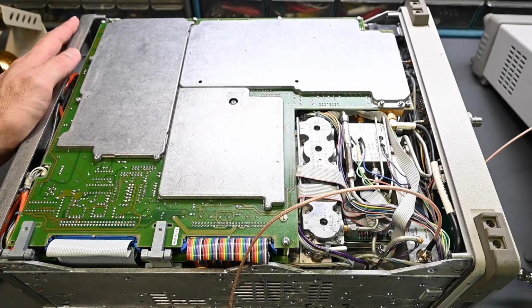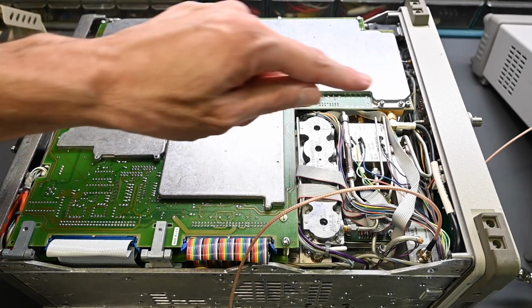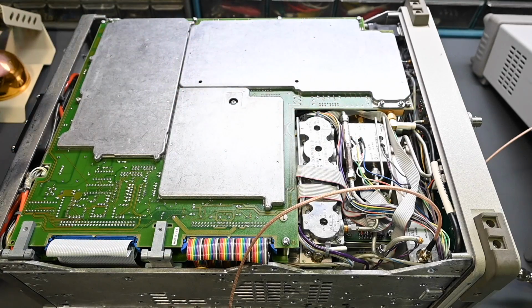All right, so there's 4 screws on the back panel. Remove those. This instrument has the optional memory module, so remove that as well. And then stand the instrument on its front panel, and then the whole cover slides right off the back. So we're inside, and we can start in on the troubleshooting.